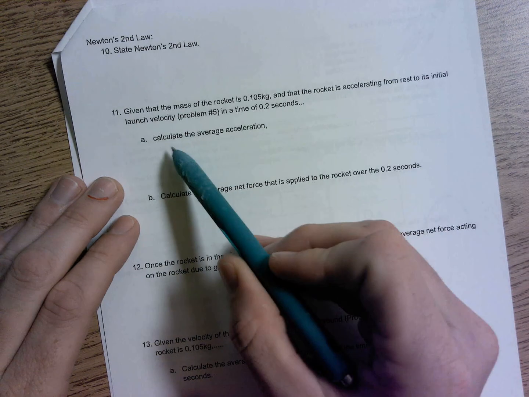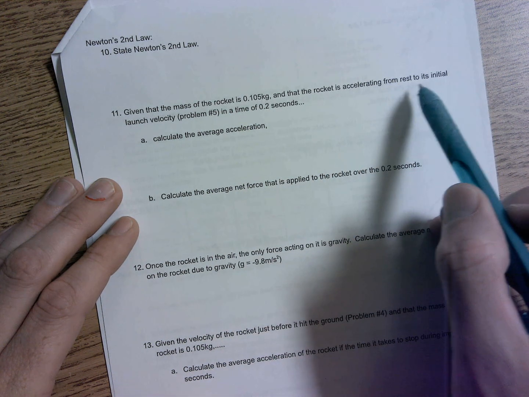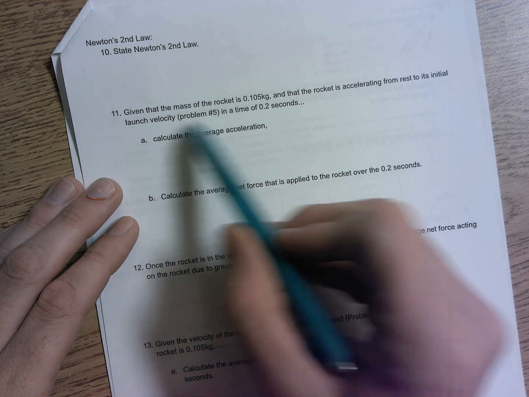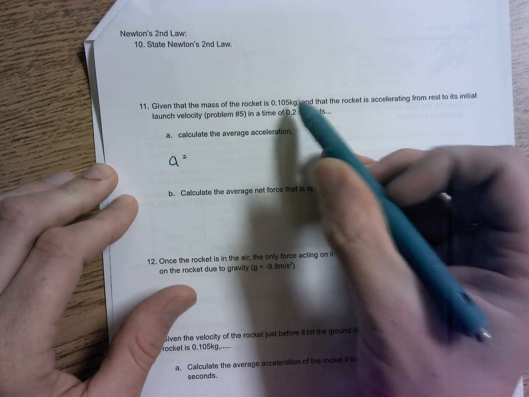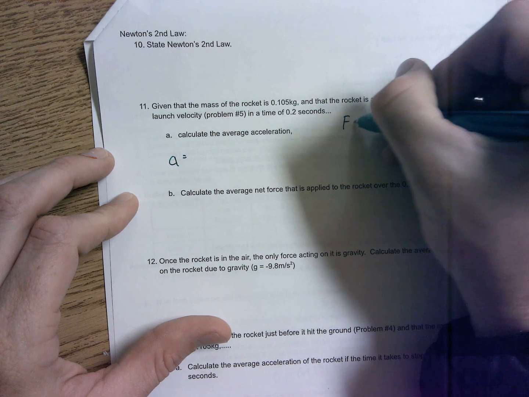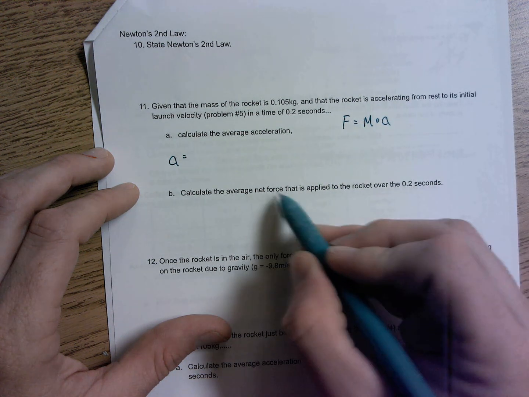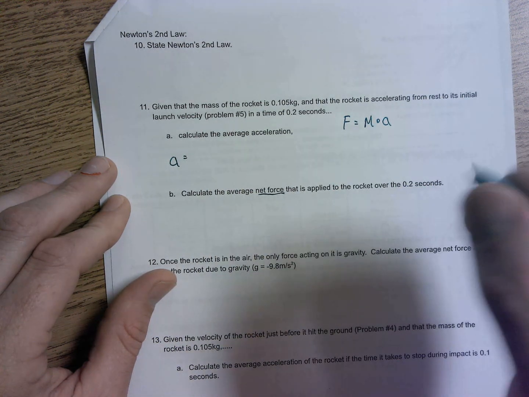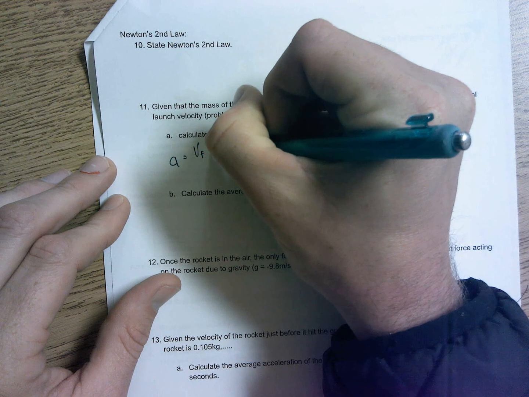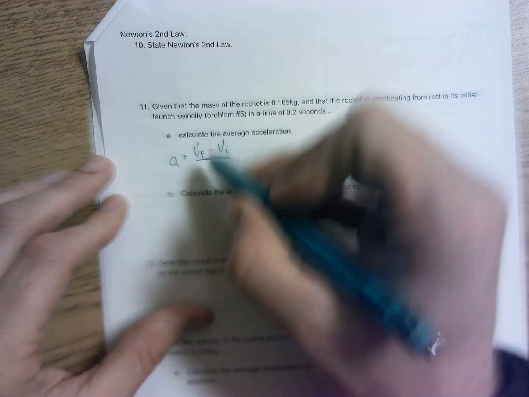All right, so we're calculating acceleration. Given that the mass of the rocket is that, and that the rocket is accelerating from rest to its initial launch velocity in a time of 0.2 seconds. So I'll get you guys started on that. We're going to use the formula. Remember, we're trying to find the acceleration. We already know the mass, and we know that also force equals mass times acceleration. So we're going to calculate that here, right, on part B. But first, we need to find the average acceleration. Remember that acceleration is velocity final minus velocity initial divided by time.